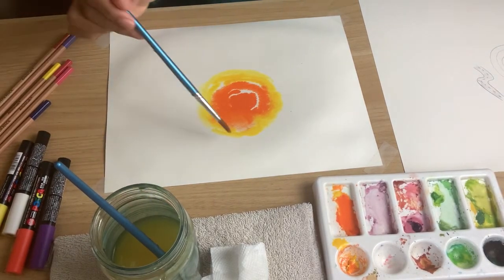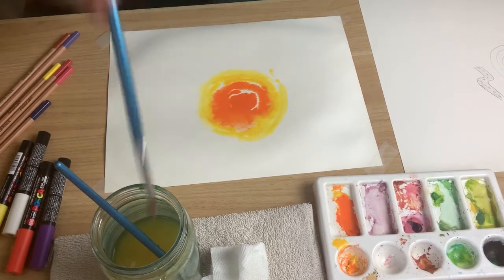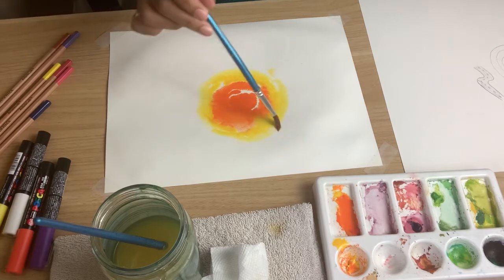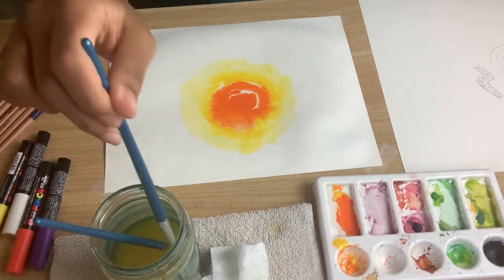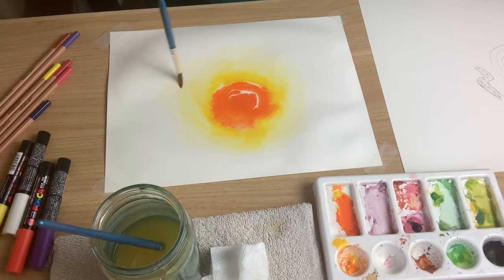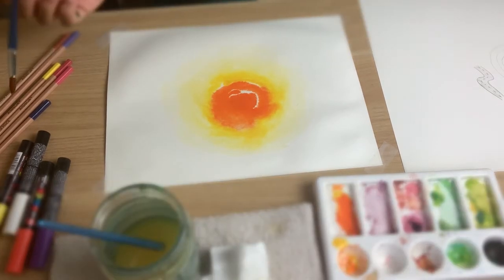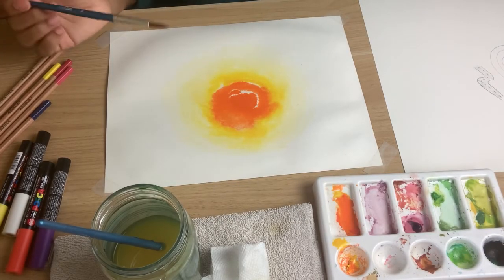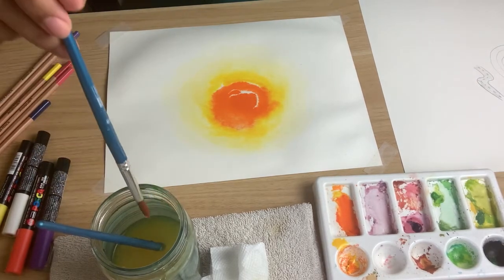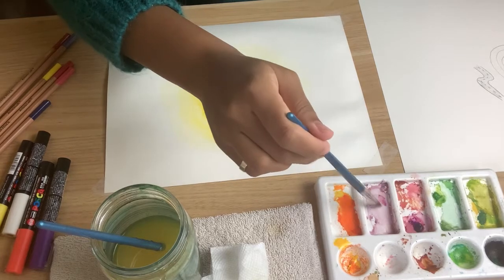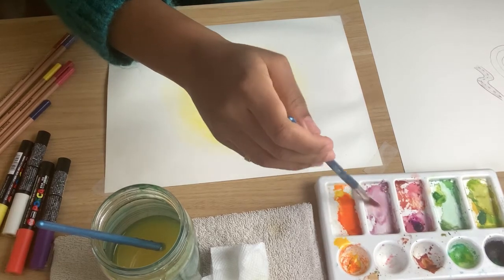Powder to make it fuzzier on the outside. I kind of like that there's bits of white in there. I'm going to leave that. I'm remembering that fuzzy feeling, and I'm going to get some really soft purple.